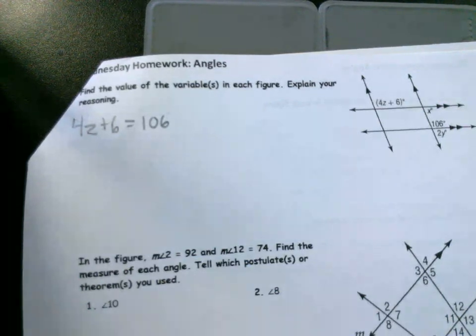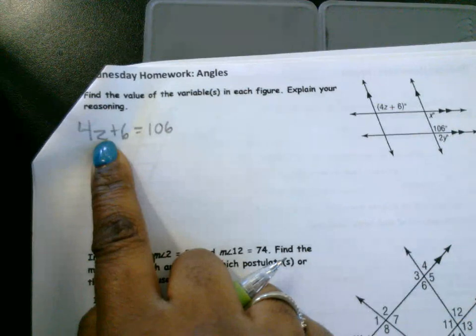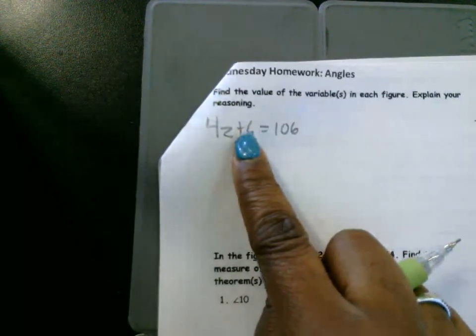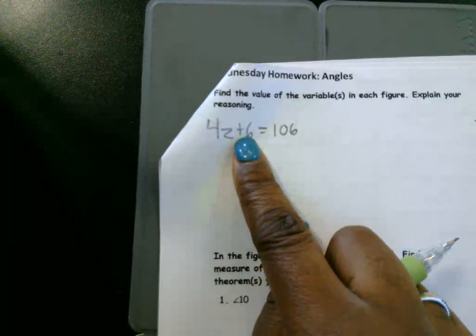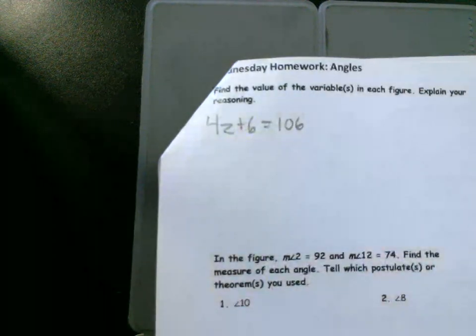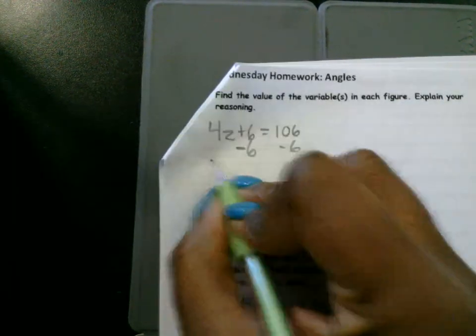So now we're going to solve for Z. We're going to solve for Z here. In order to solve for Z, or to get Z by itself, we have to move the 6 first. How do we move that 6, Kate? Very good. So we're going to subtract 6 on both sides.